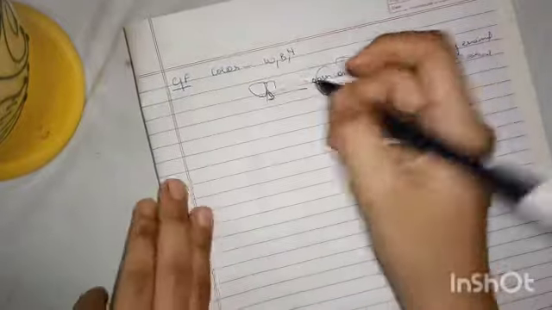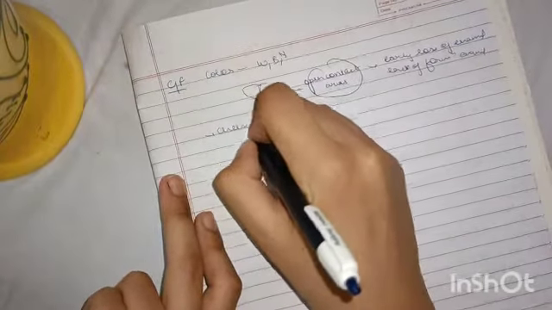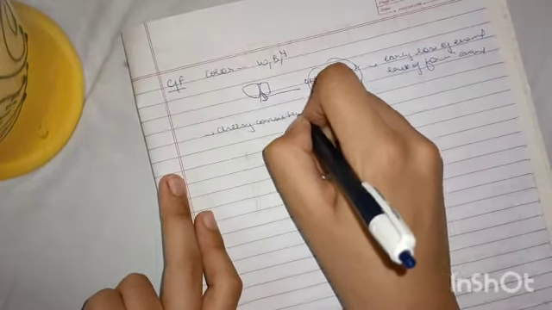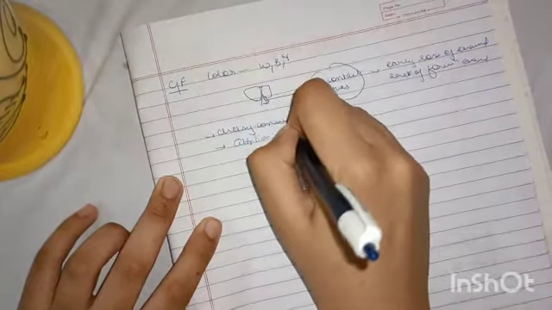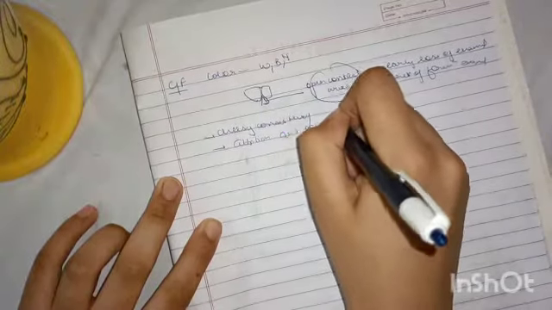Then it has a cheesy consistency. It can lead to attrition and anterior open bite.